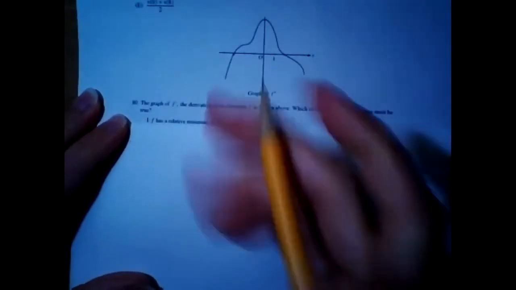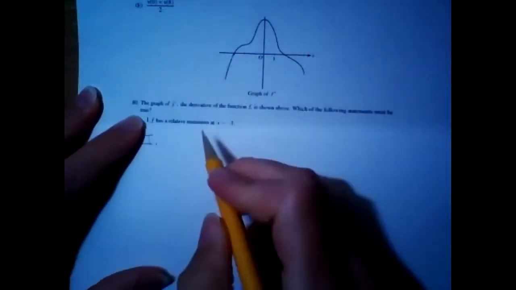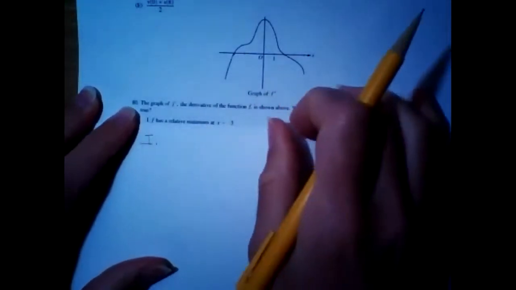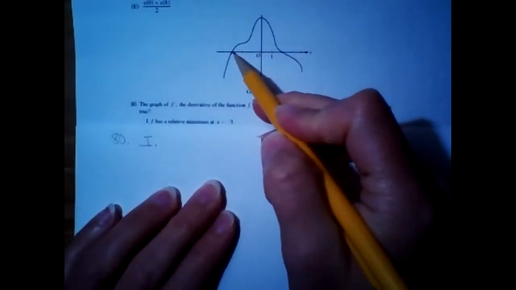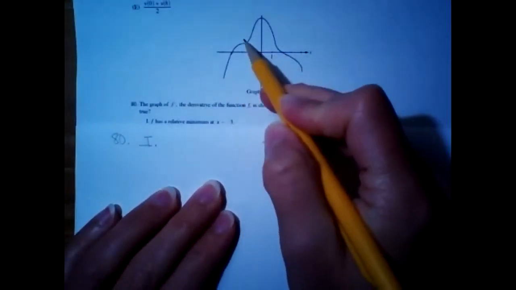All right, minimum means that your derivative changed from negative to positive. So relative minimum means from negative to positive. So that would be from below to above. So at -3, we do change from negative to positive. It goes from below to above. So that one is good.